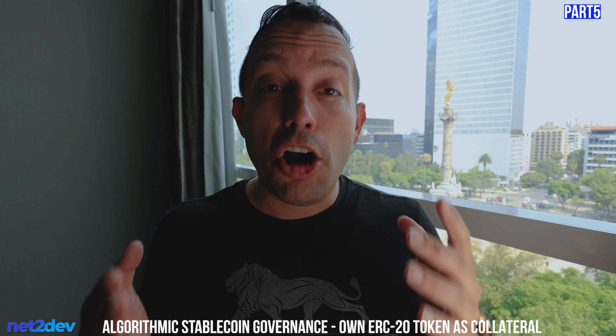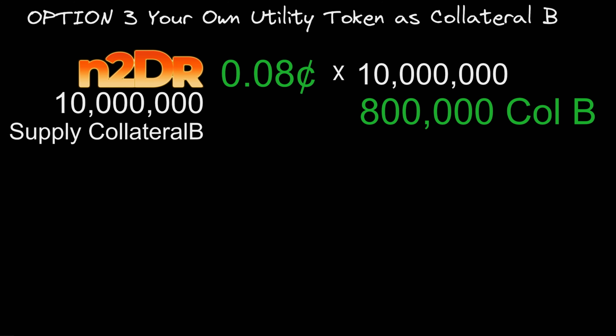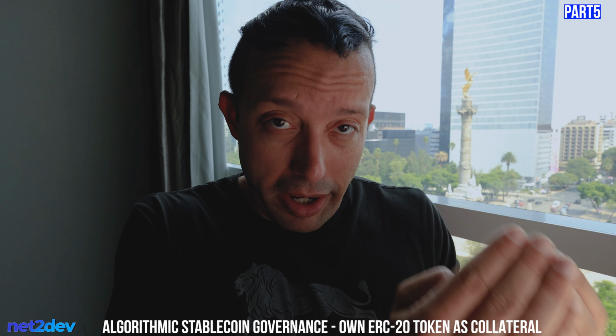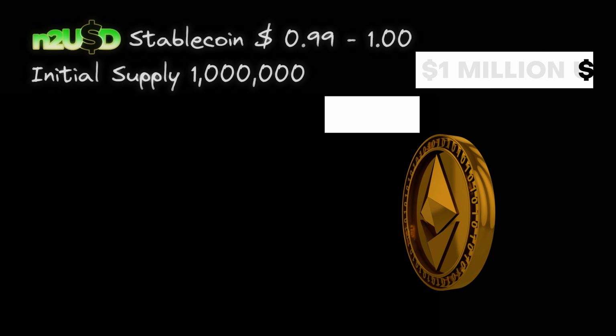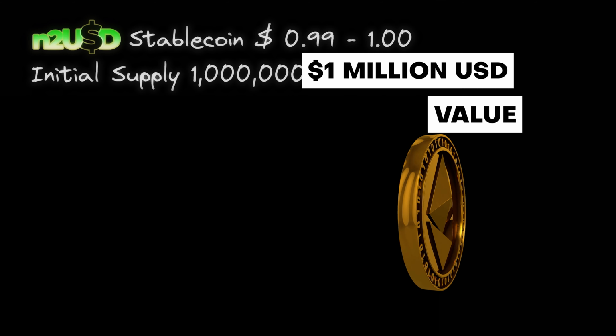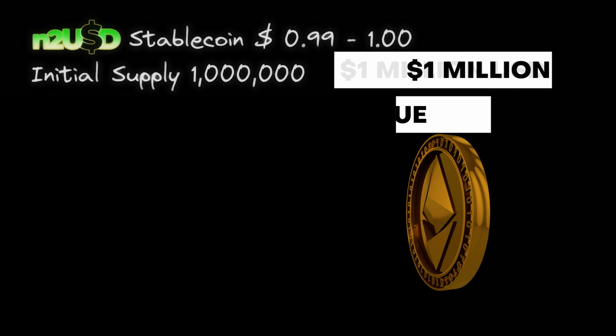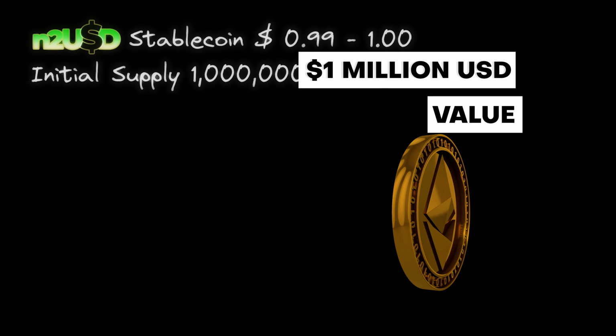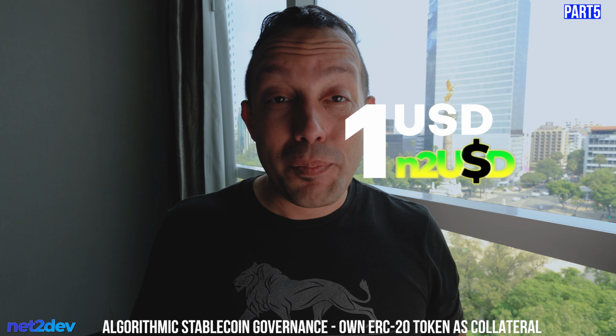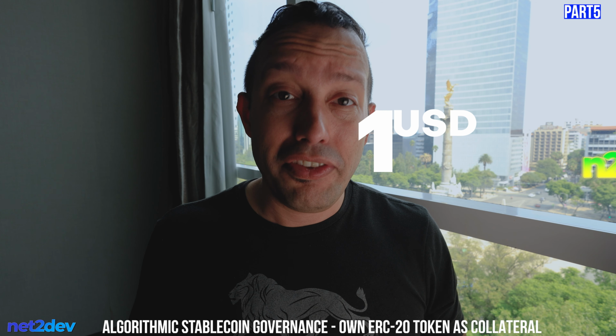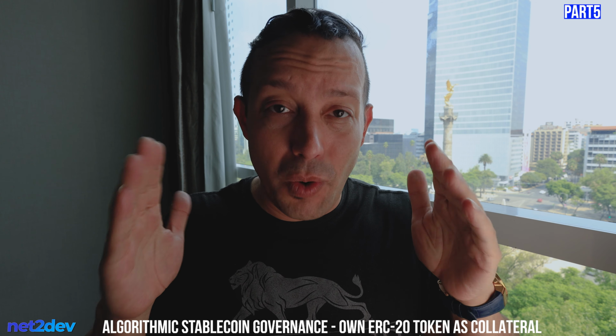That gives us $800,000 in collateral, which is what we need to add to the collateral that we already have stored. That will give us the $1 million that will peg to the N2USD, which means that we will have a 1 million token supply, $1 million. We're going to have $1 per token as the price of the stablecoin. And that's great. That's what we need to have.